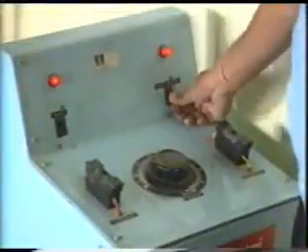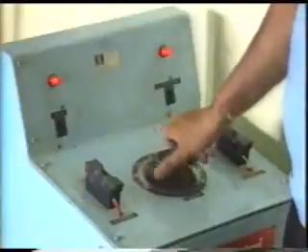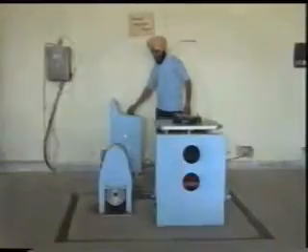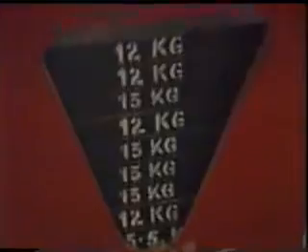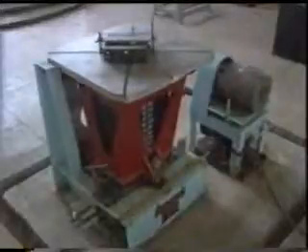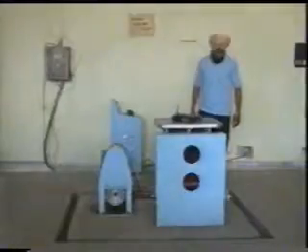The rate at which the bumps are to be given are set on the machine. Successive bumps are then given to equipment under test. The total number of bumps vary from equipment to equipment.